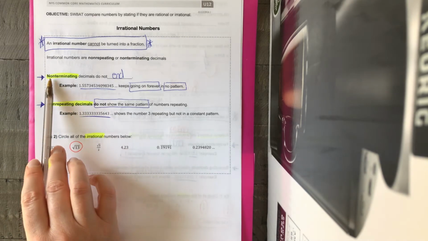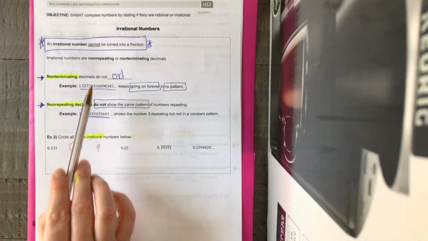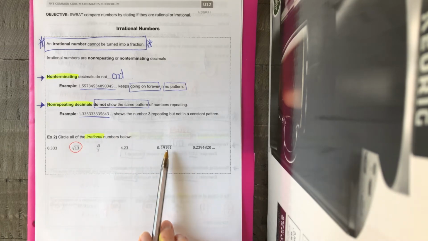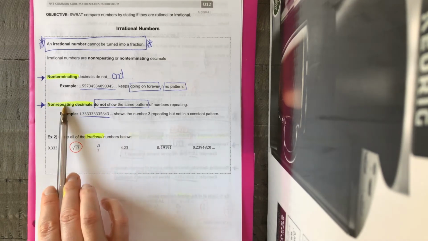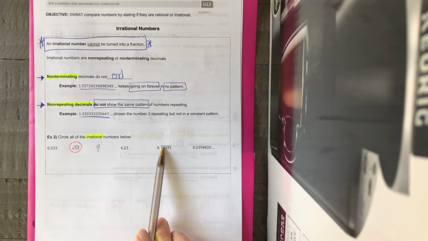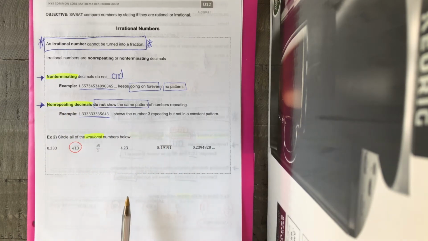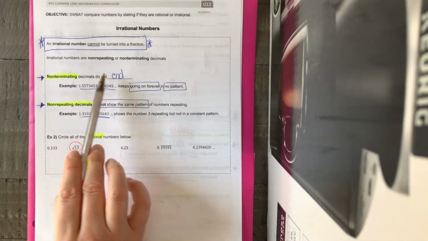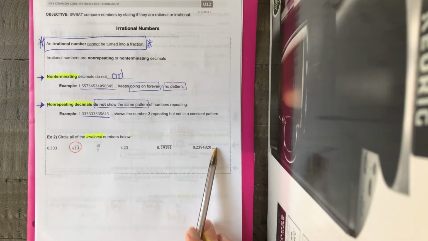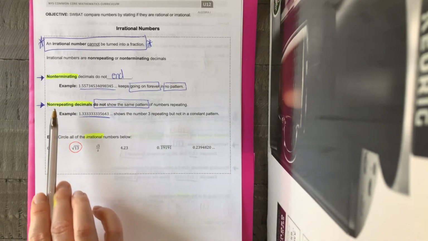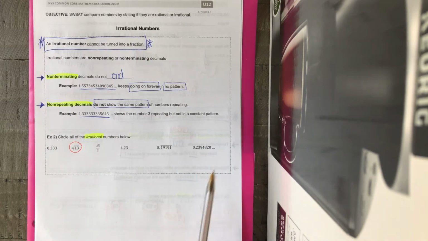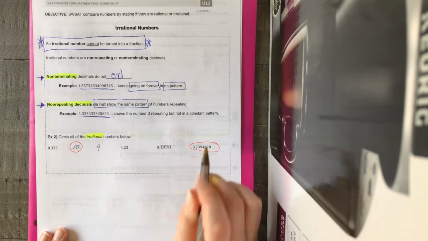I'm looking for something that does not end, and this does end. So that's rational. I'm looking for something that does not repeat, and that's literally the repeating bar symbol. So that's rational. And then last but not least, I'm looking for something that does not end. So I see some dots, looks like it goes on forever. And I'm looking for something that does not repeat. None of these numbers repeat, so this is definitely an irrational number.